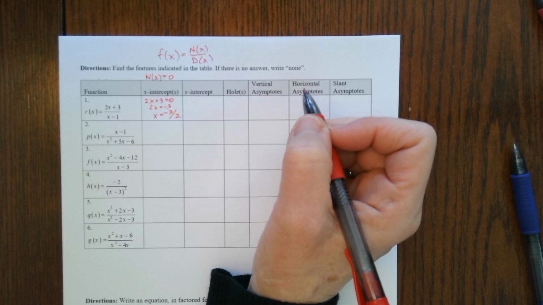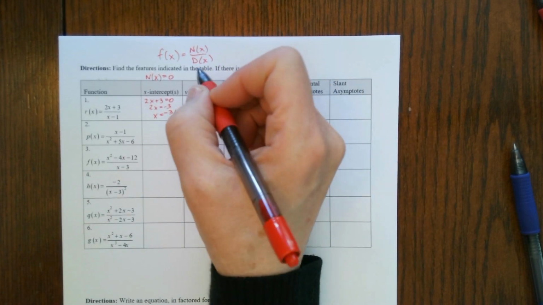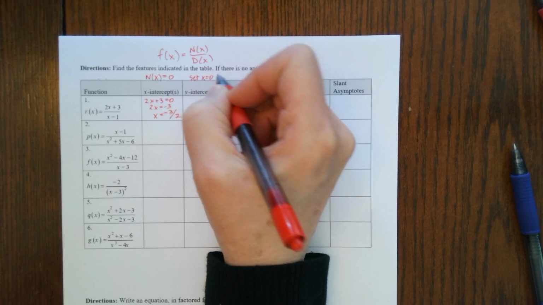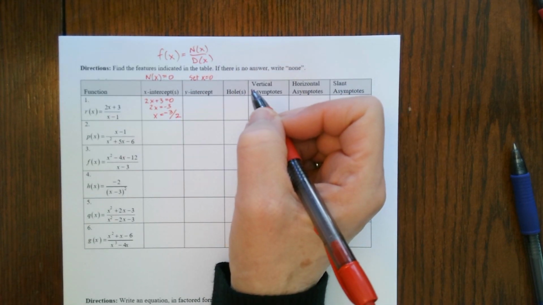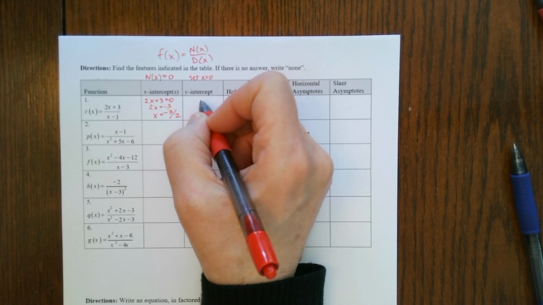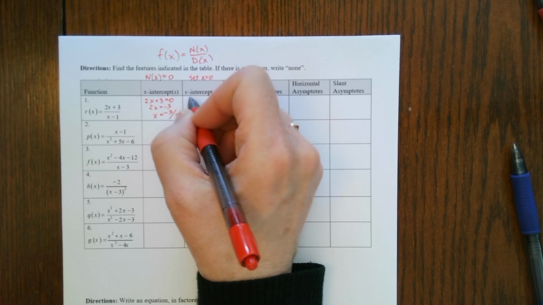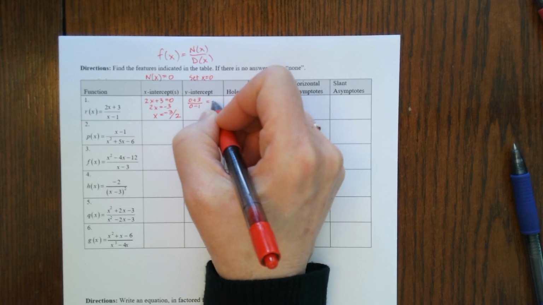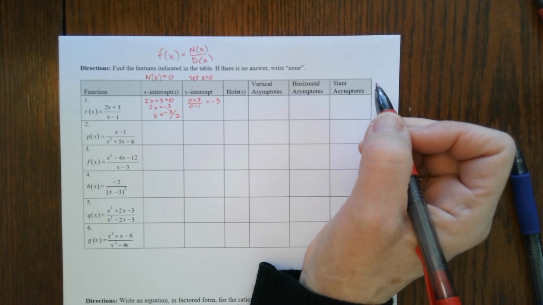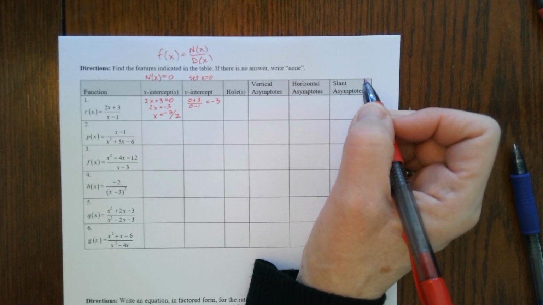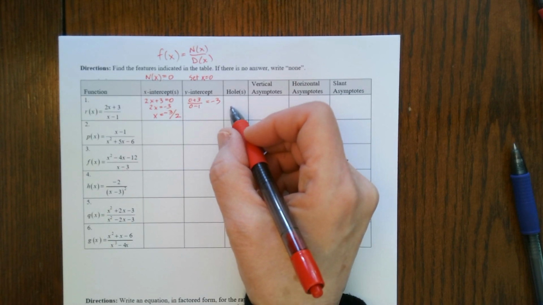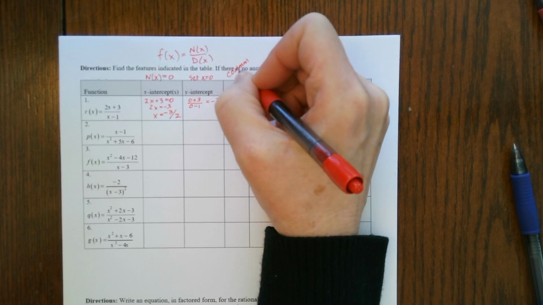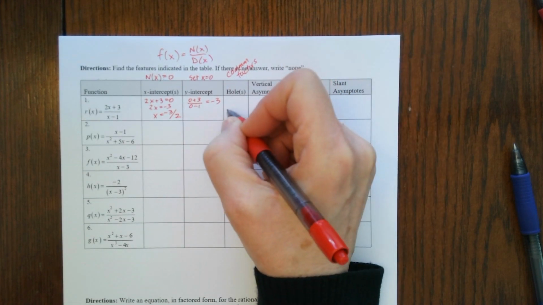For the y-intercept, we want to set x equal to 0 and solve for y. So in this case, we have 0 plus 3 divided by 0 minus 1, or minus 3. So that's our y-intercept. There are no holes because we would be looking for common factors, and there are none.